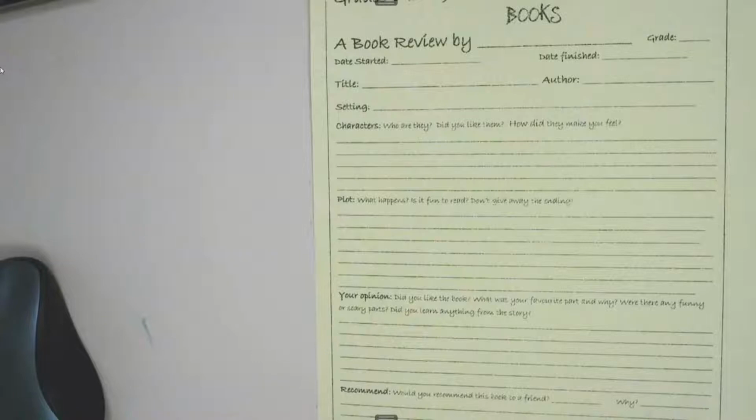Did you like this book? Remember I said the answer to this one is not yes or no. I mean, it's not a yes that ends there. It's a yes that ends with motivation. It's a no that is followed by motivation. What was your favorite part and why?